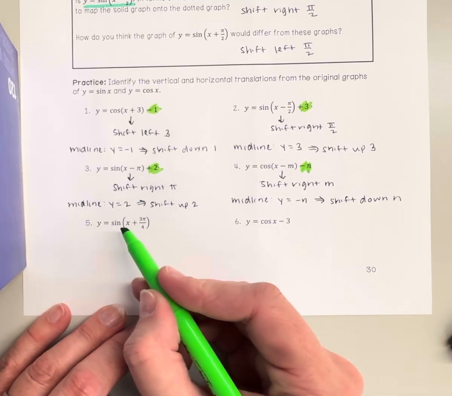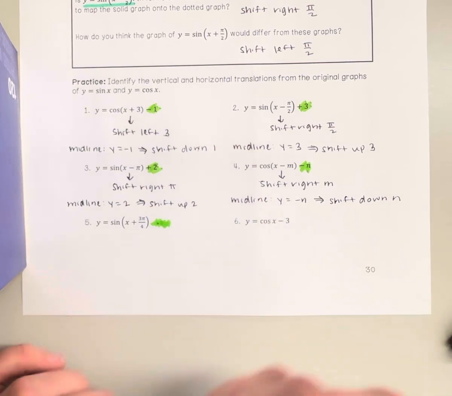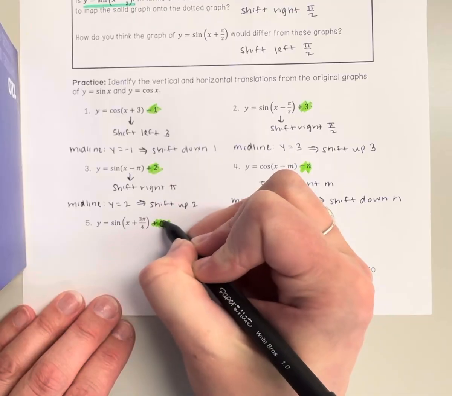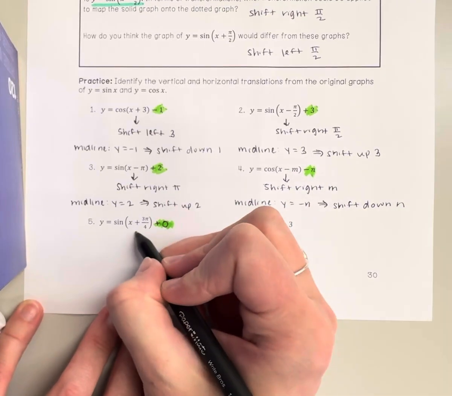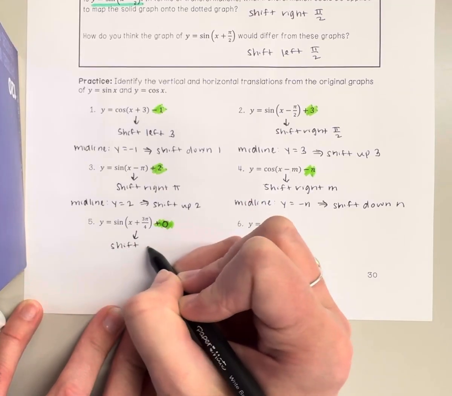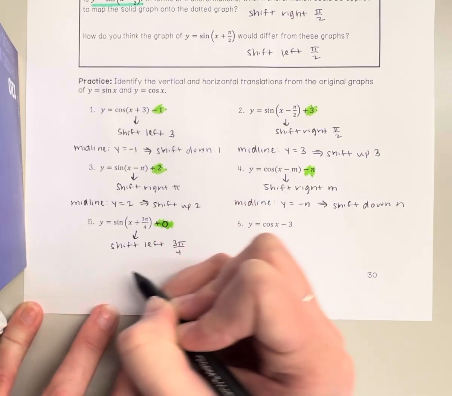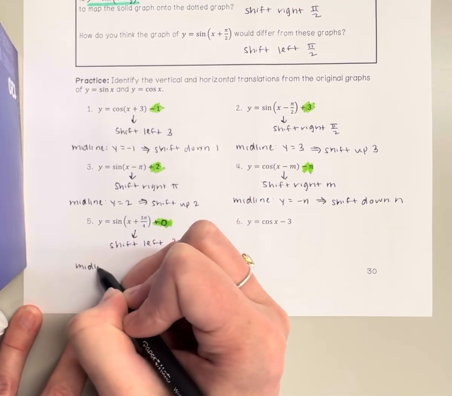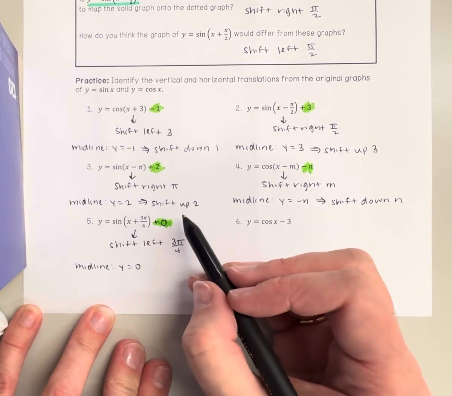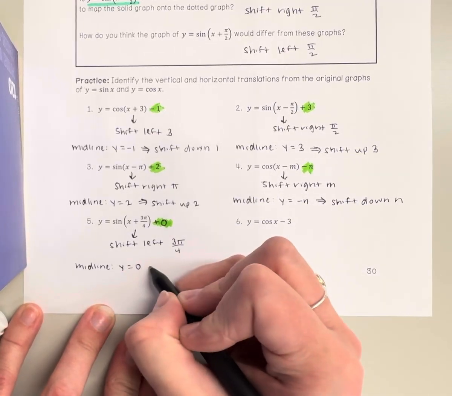So notice on number 5, sine, and then we have a set of parentheses, and we don't have anything on the end. All right, if there's nothing on the end, that's like a 0. So this right here, x plus 3 pi over 4, is going to tell me to shift left 3 pi over 4 units. But the midline is still at 0. If you can't shift up 0 or down 0, nothing's going to happen. So this is no movement.